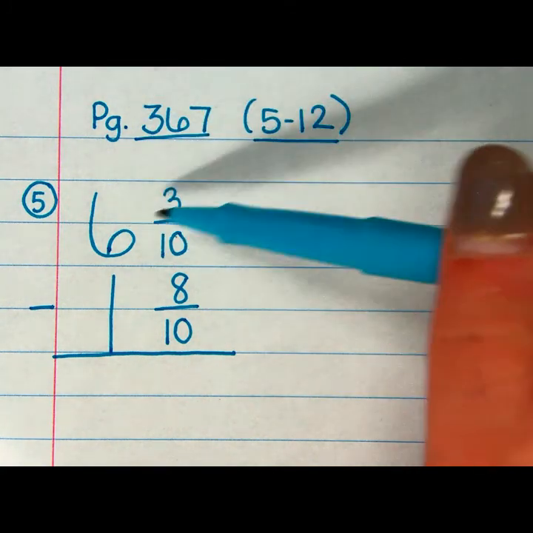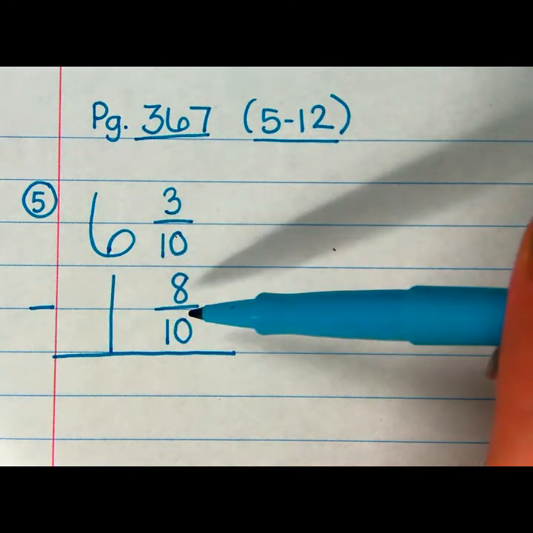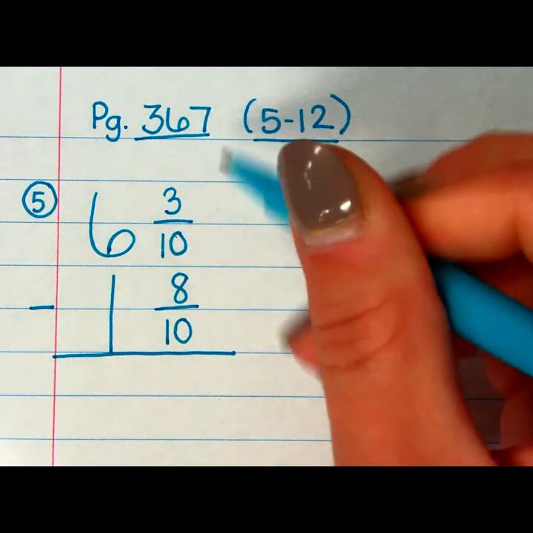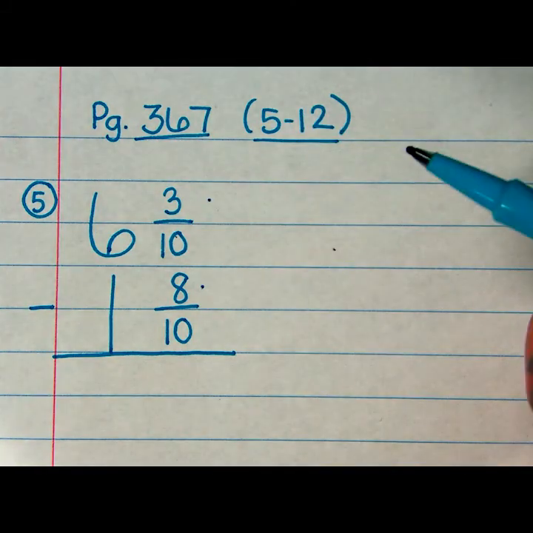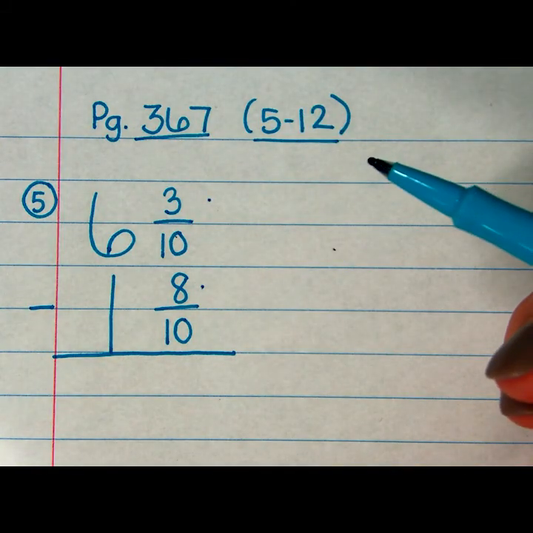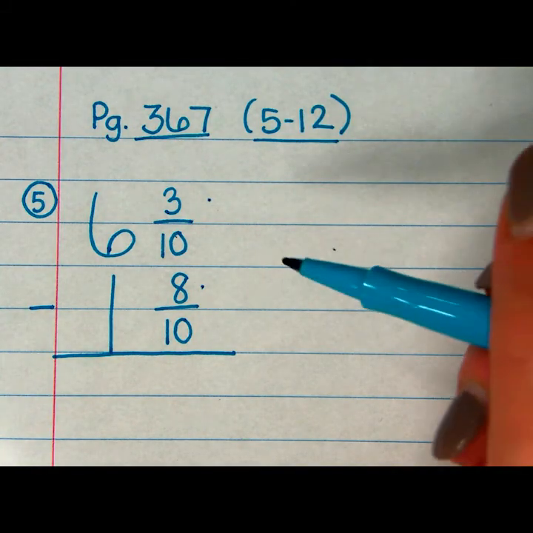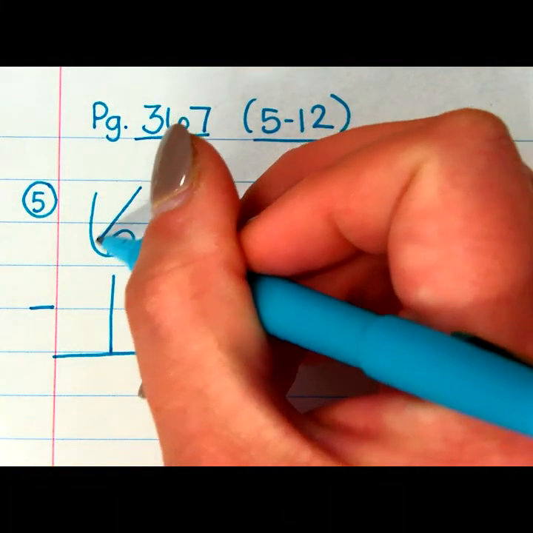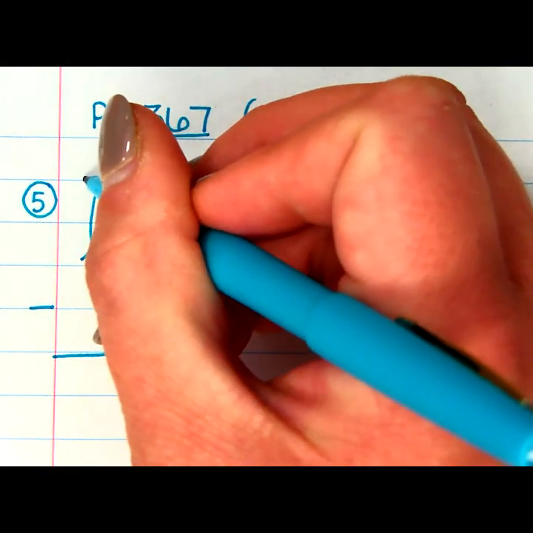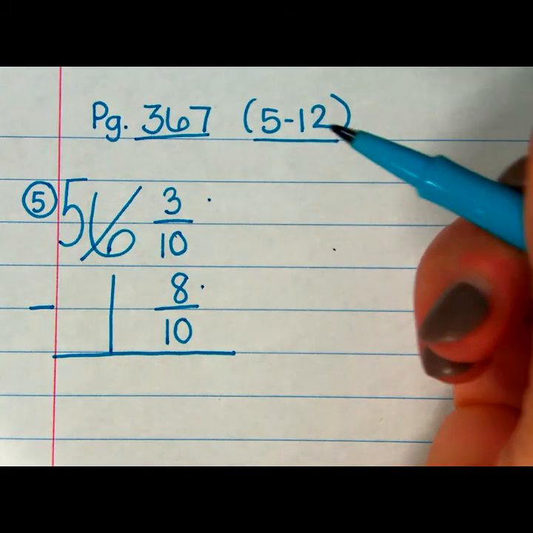We are taking 6 3/10 and we are subtracting 1 8/10 from that. Well, I know right away that I cannot take 8 away from 3. This just will not work. In just regular subtraction, we could not do this. So what I'm going to do is borrow a whole number here. So when I take away a whole number, I'm left with 5. And now I'm going to regroup.